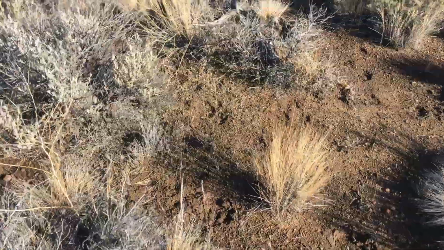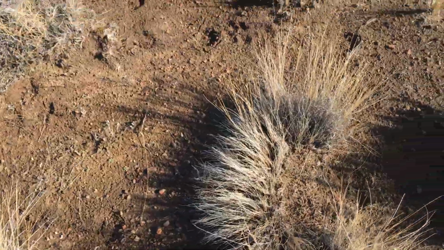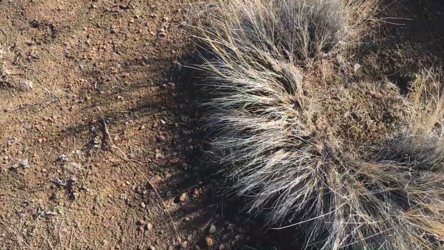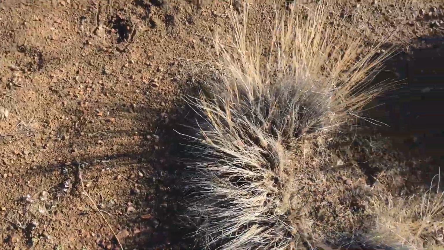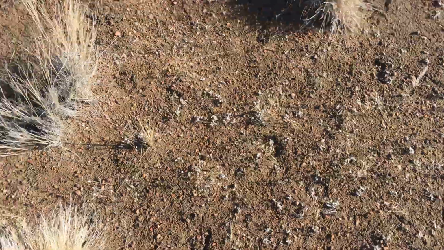You got this kind of grass, and it's in these clumps, and you can see it's suffering from, it's dying off in these little patches, right? So it's not really healthy, and you got these open patches everywhere.